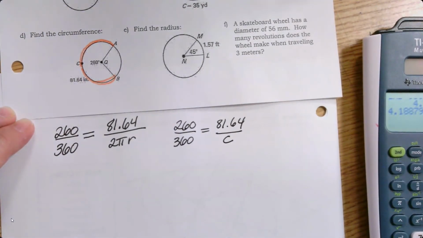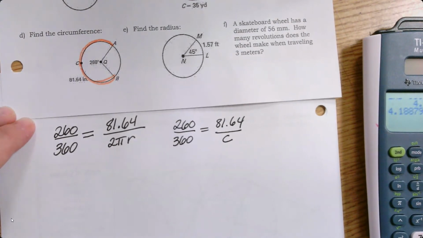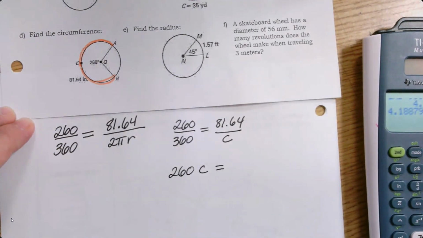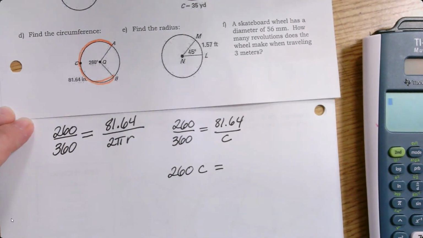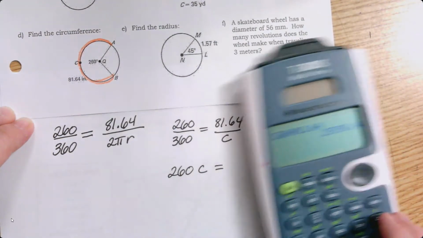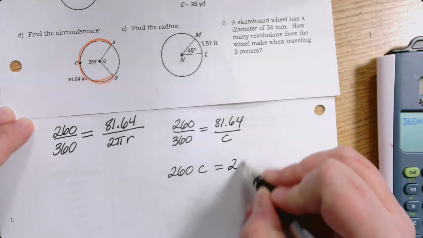Because that's what 2 pi r is. So now I've got cross multiplying, 260 times C equals 360 times 81.64 is 29,390.4. Okay.